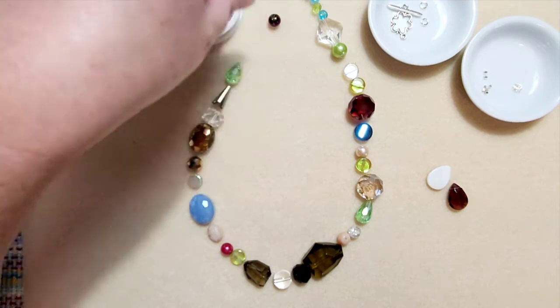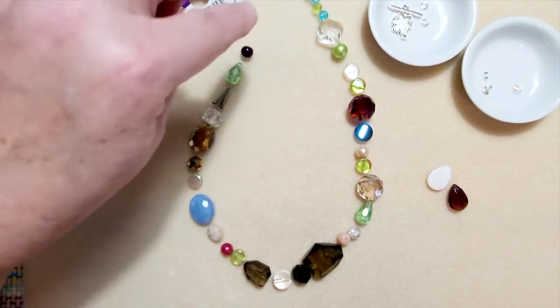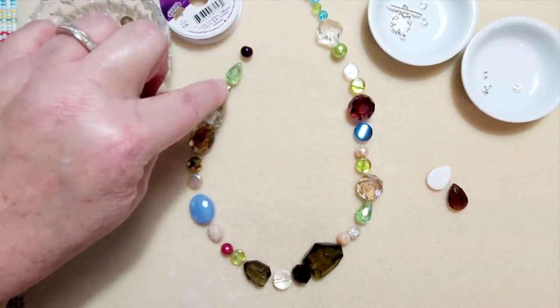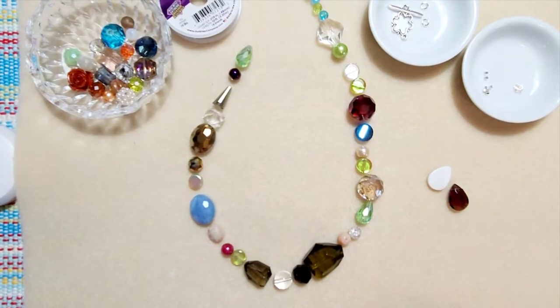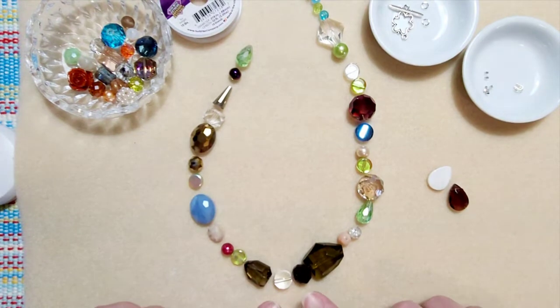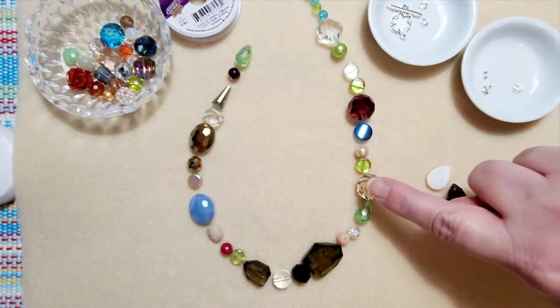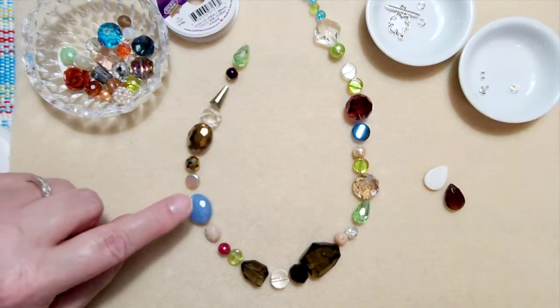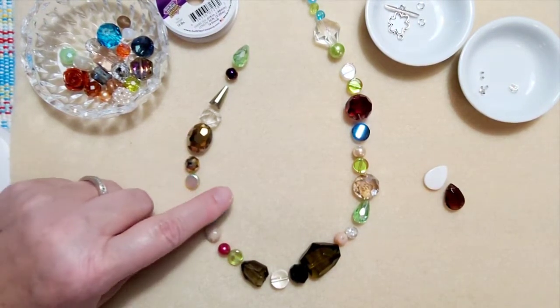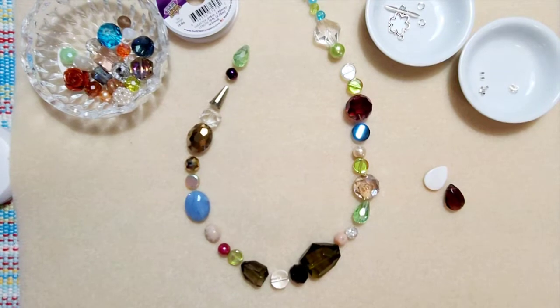To create harmony. So now I've got these two beads together, but I think what I'd like to do is maybe switch those around. And if you notice in this strand, the way it was strung, we have two rather large round beads here, and we have two rather large flat oval beads here.